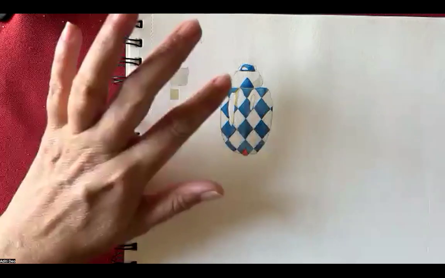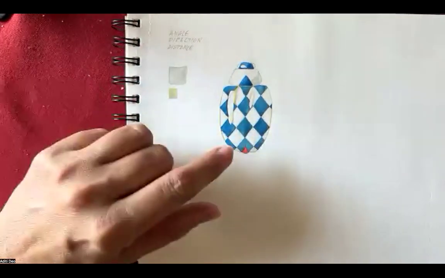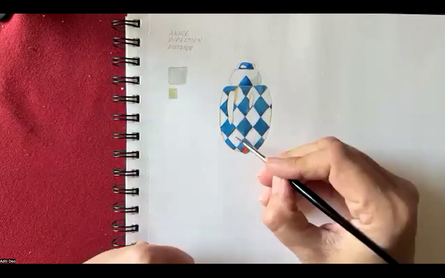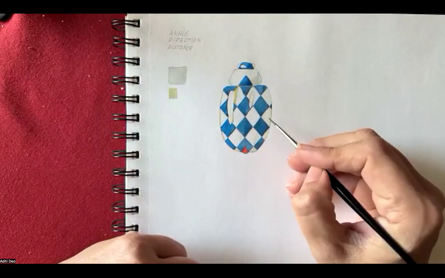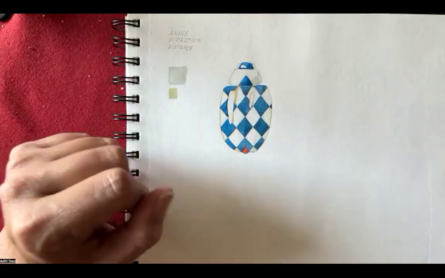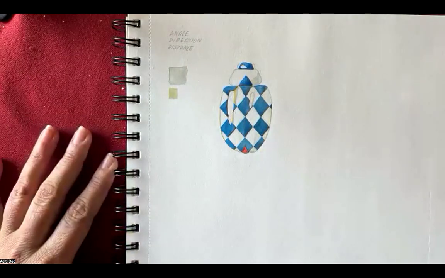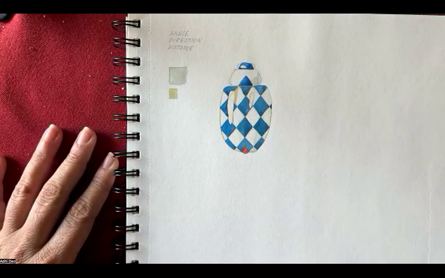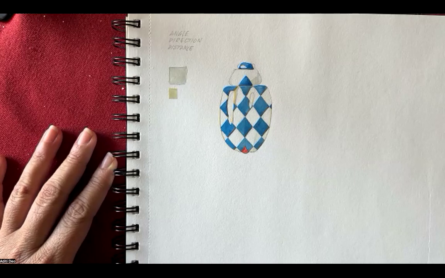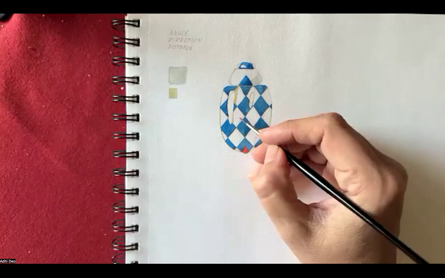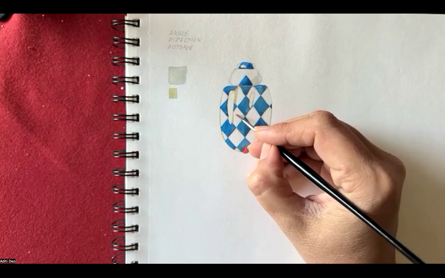Alright, now taking a cue from our reference image, we could consider making a few dots on these also. So let's use that scarlet again and make oval shapes right in the center.